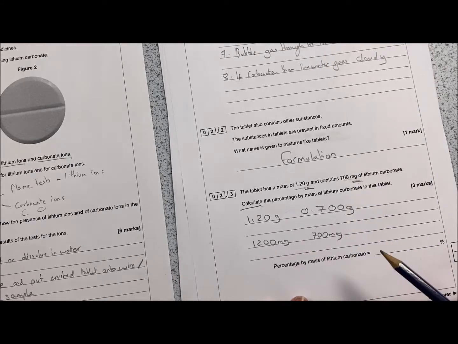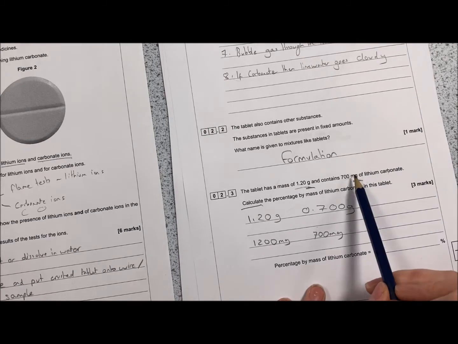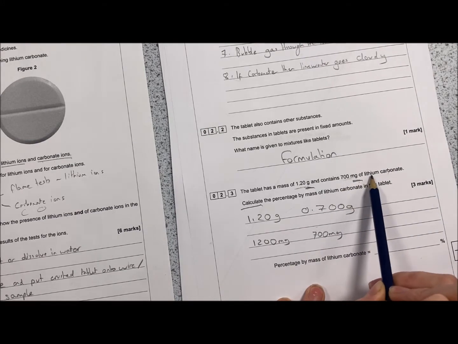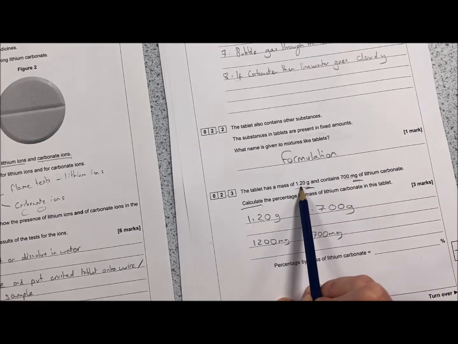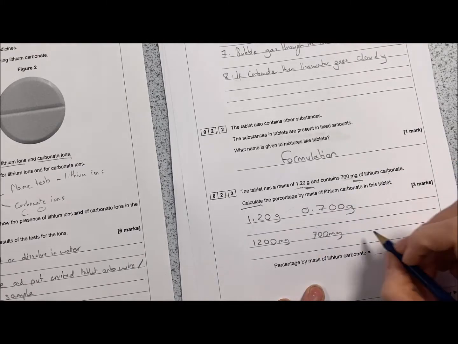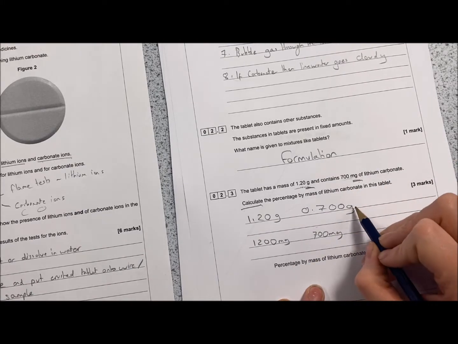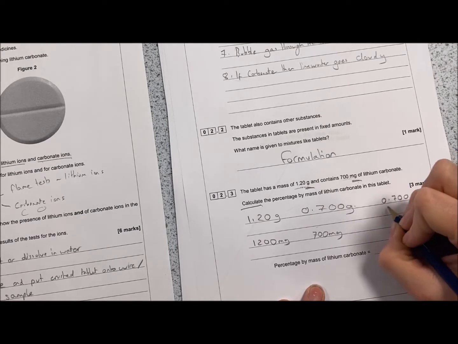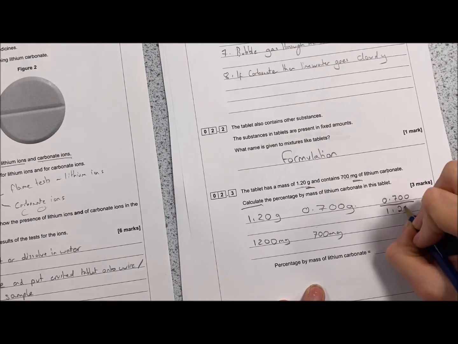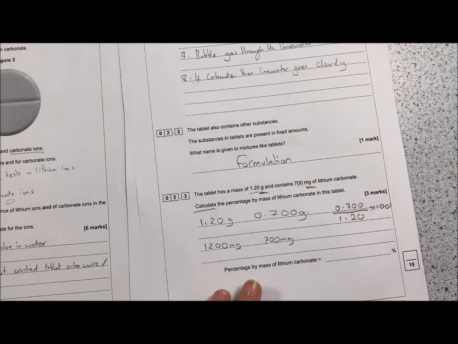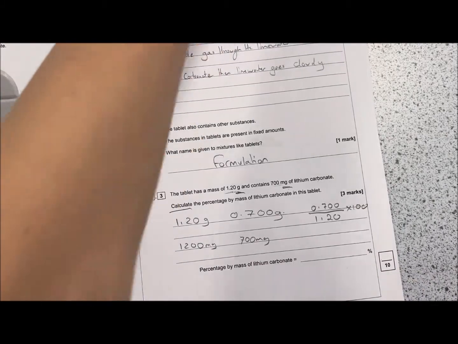Once you've got to that stage, then you can just do your simple percentage calculation. What is the percentage of lithium carbonate as a percentage of my total mass? So total mass always goes at the bottom. So I'm going to go for this one, I think. So 0.70 divided by 1.2 and then times 100 to make that a percentage.